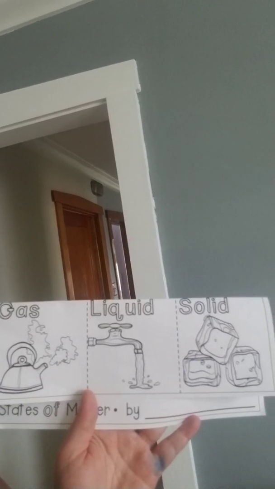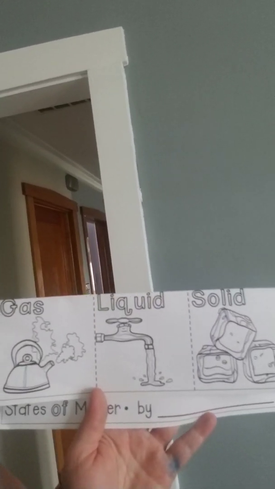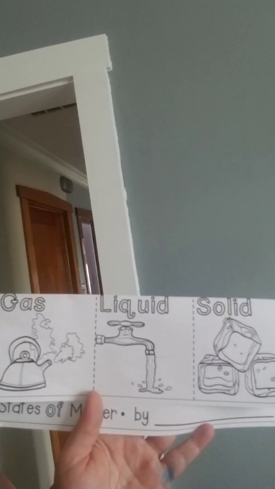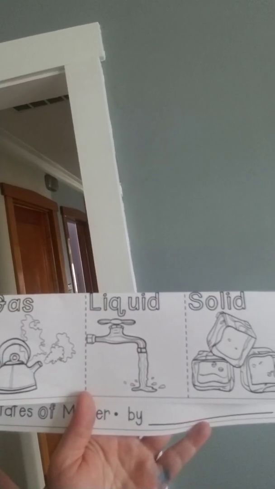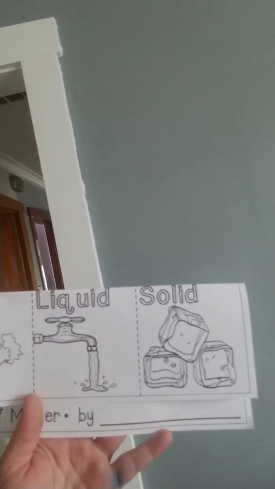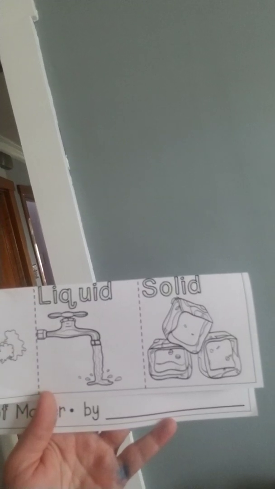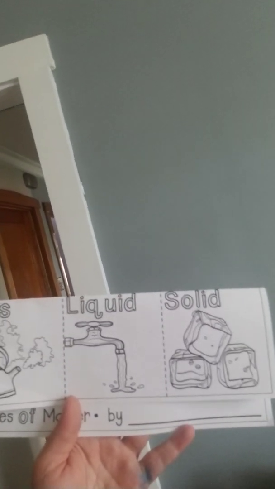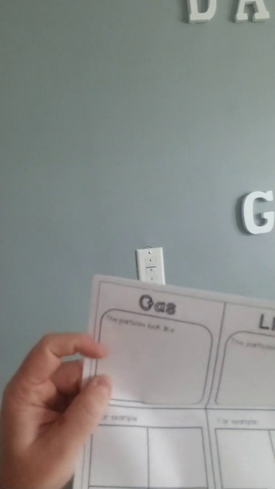Color the picture of the tea kettle with the steam coming out of it. That's the gas. The water coming out of the faucet is the liquid. And the solid are the ice cubes. Okay, so what you need to do is cut the windows apart, because when you open the flaps, there is a space for you to draw what the particles look like for a gas.